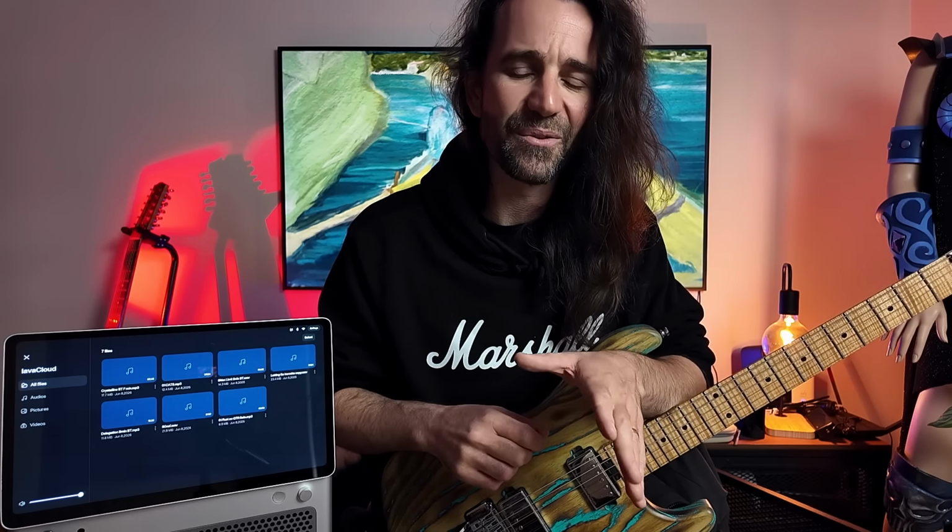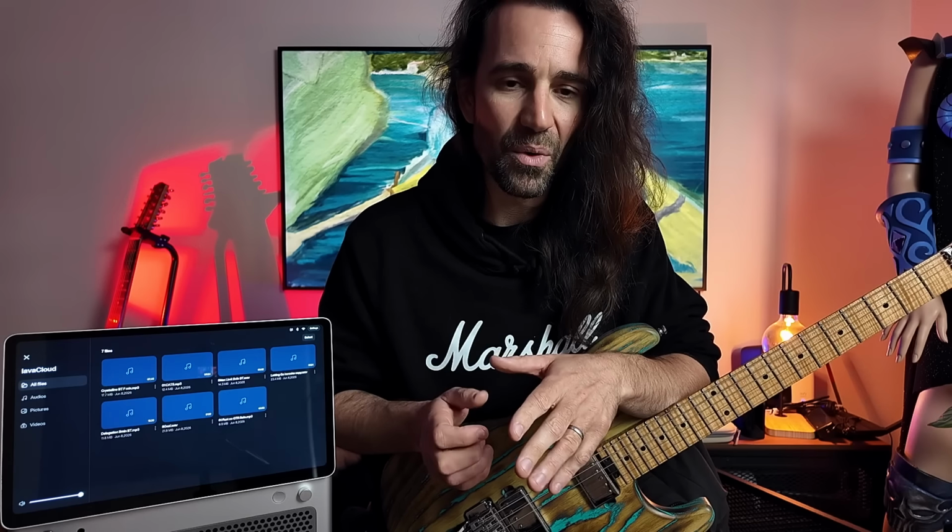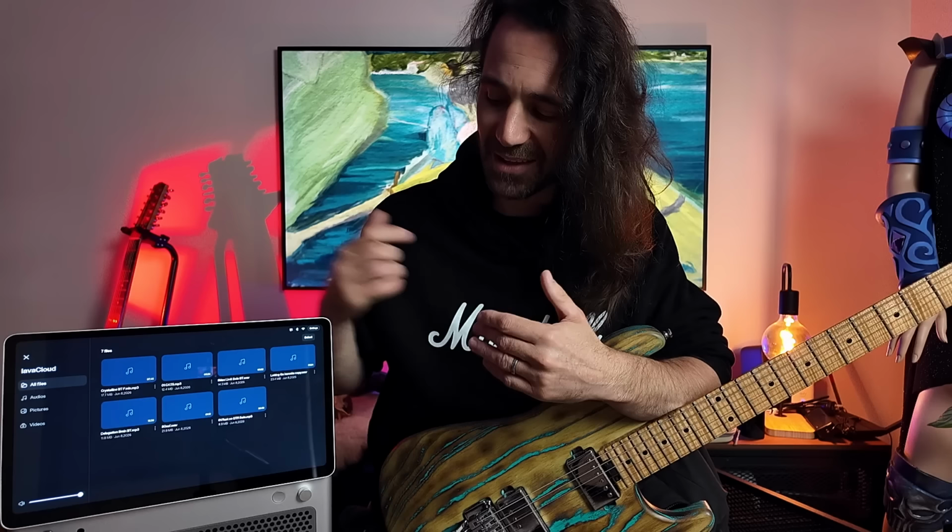I would like to see the effects fleshed out a lot more, a much bigger variety, say, of drives, modulations, and delays. Some more, say, studio quality reverbs in there as well would be pretty awesome. But as it is, you know, this feels pretty complete, and that's quite rare with this sort of product.